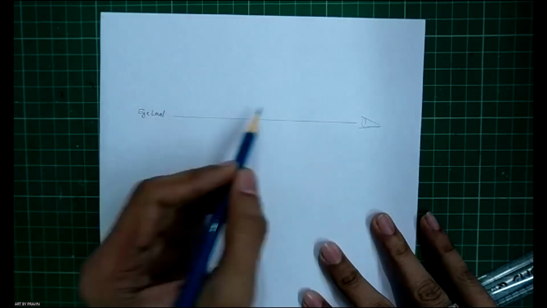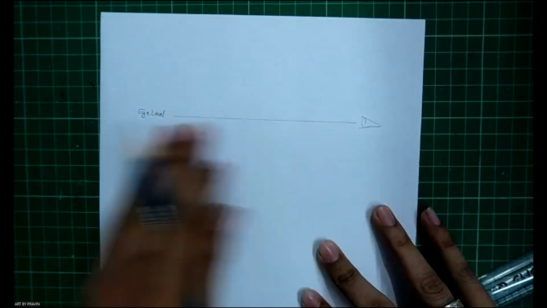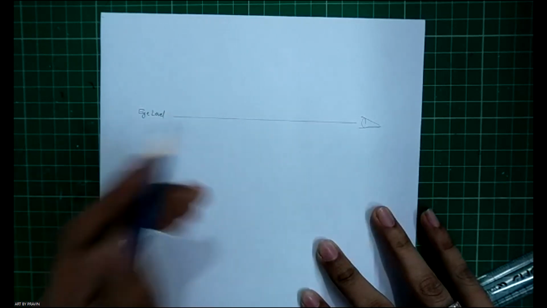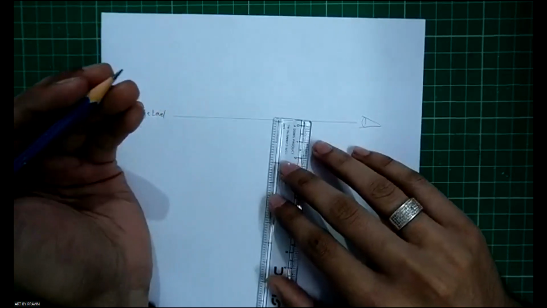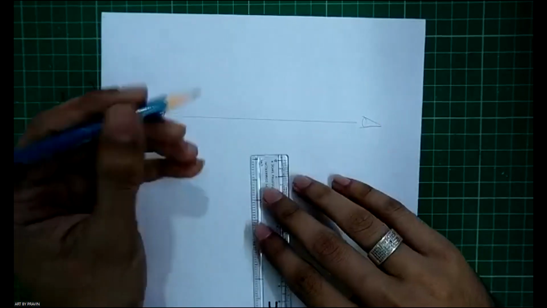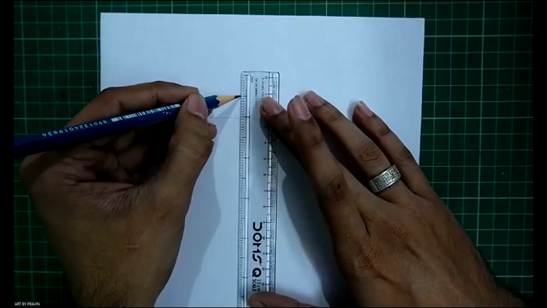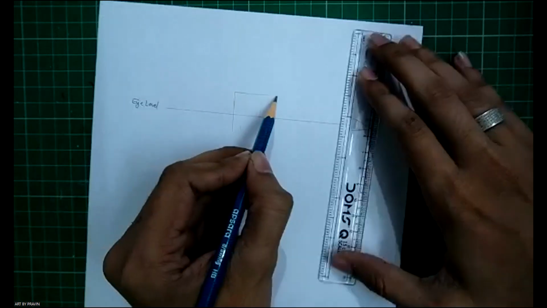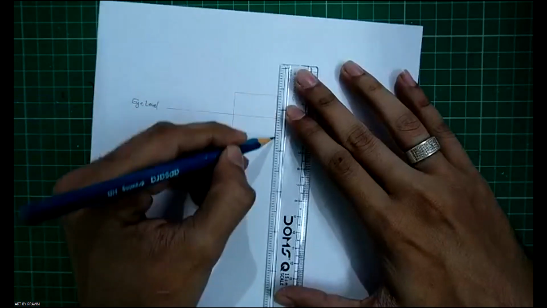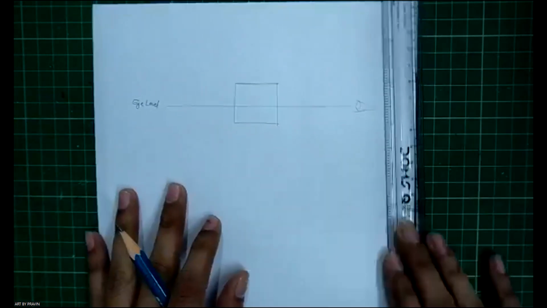Whatever object is present on the eye level, you will be able to see its front side if it is present in the center. For example, I have a square box, and I will show you live also.